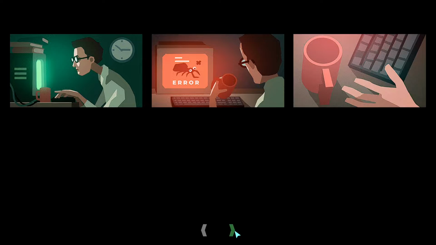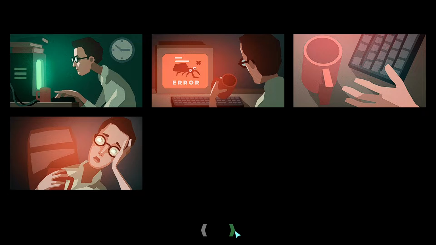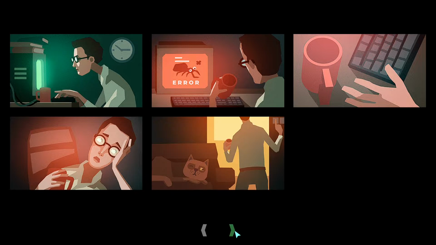Computer is on. One more step to be a programmer. Okay, I'm typing. There's an error. I have no more coffee. Coffee is important to being a programmer.